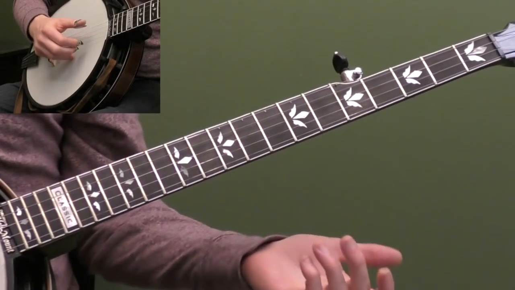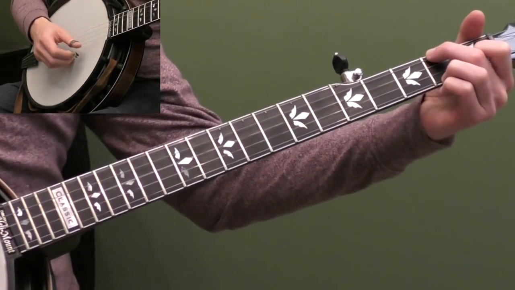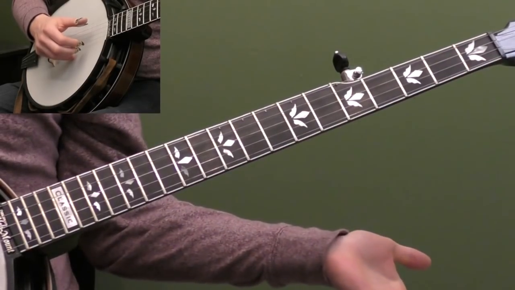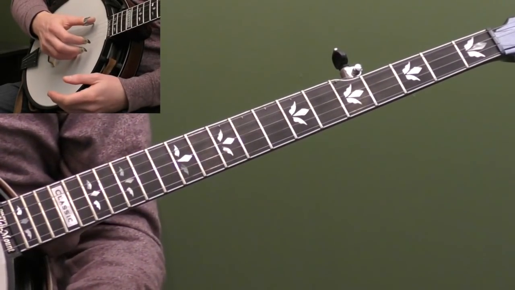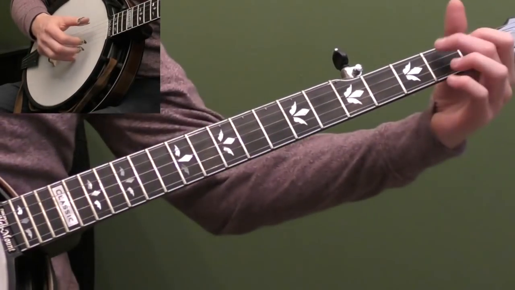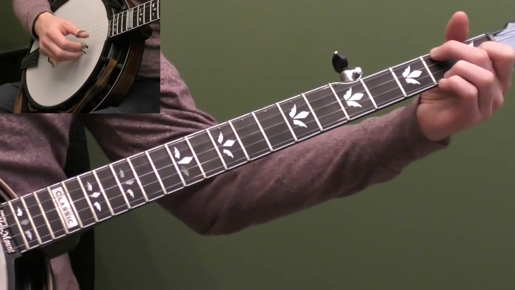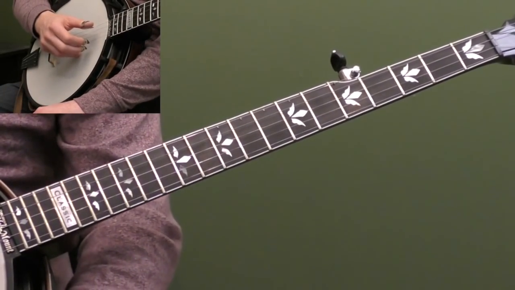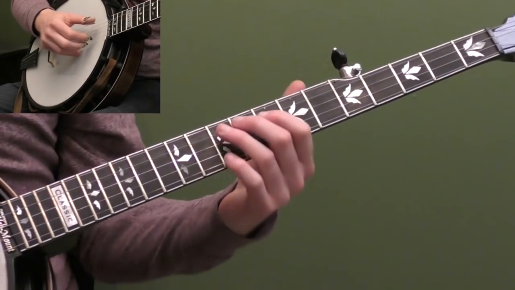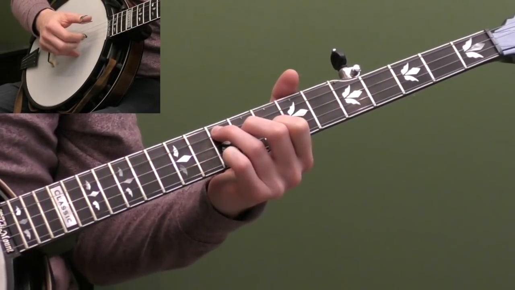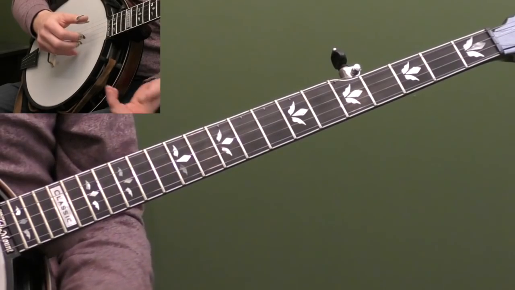But now C becomes our root. So now we're going to use the C major scale even if we're playing over a G chord, now that we're in the key of C. That might sound confusing, but just remember, what is the root chord, or what's the home chord, the one chord? And that's the scale you want to use, right?